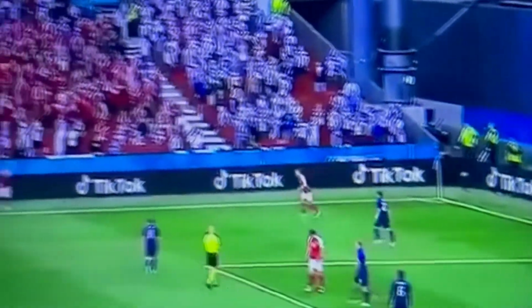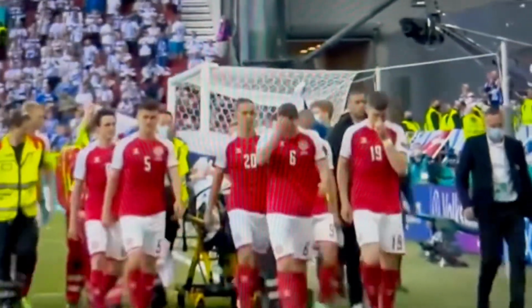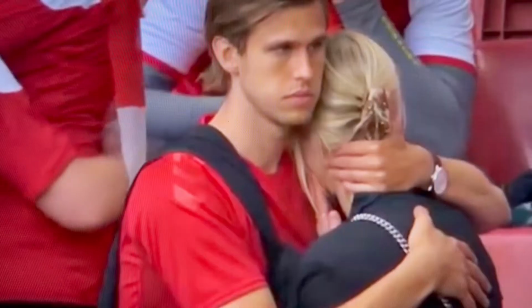Cardiac arrest can affect anyone at any time. Do you remember the Danish footballer who was playing in a match against Finland in this year's Euros? He collapsed in the middle of a game. He was lucky that his teammates were there and they performed CPR on him, and an AED was also used.